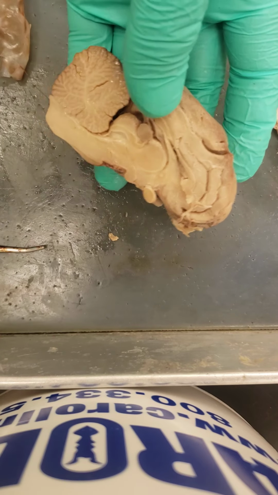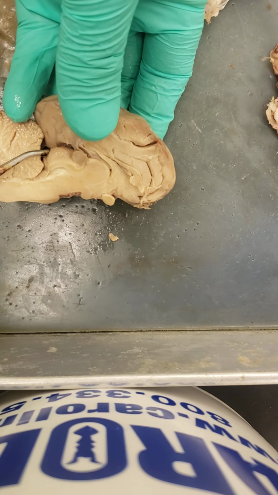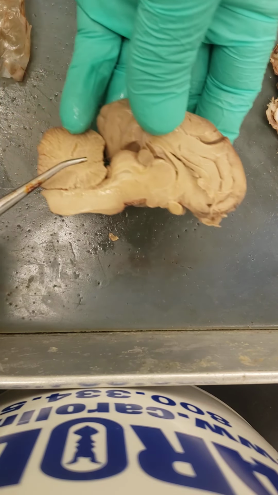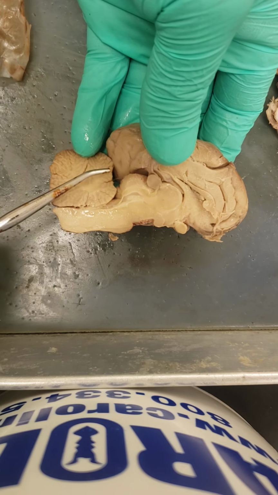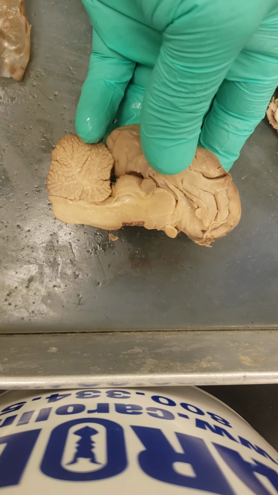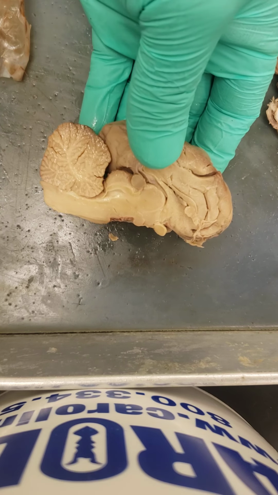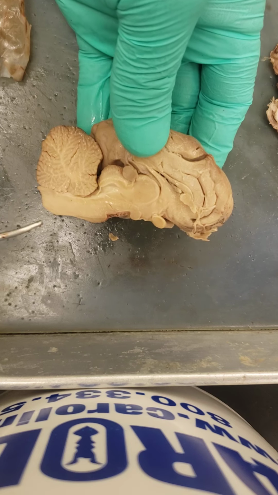Okay, so the superior colliculus, singular here, that's responsible for visual reflexes. So if you see a bright light flash, or something catches the corner of your eye, and you turn your head sharply towards it, that's the superior colliculus. The inferior colliculus down here, that's for auditory reflexes. So you hear a sound, and your attention turns towards that, or you jump a little bit. That's your inferior colliculus at work.